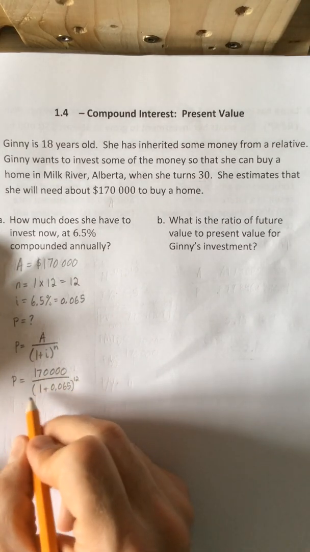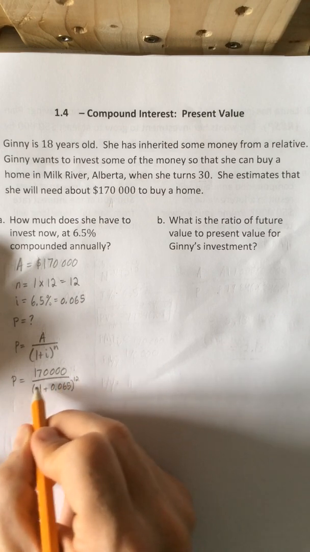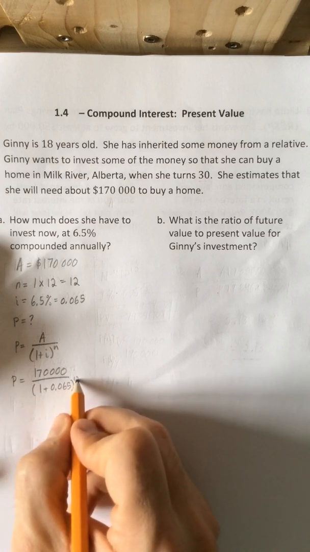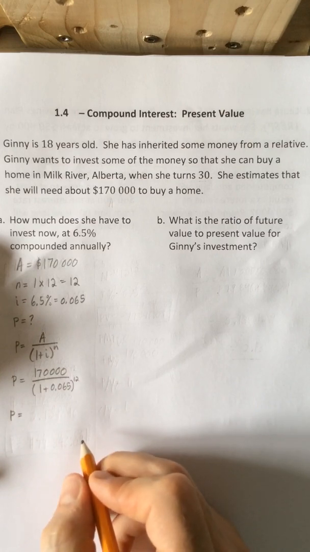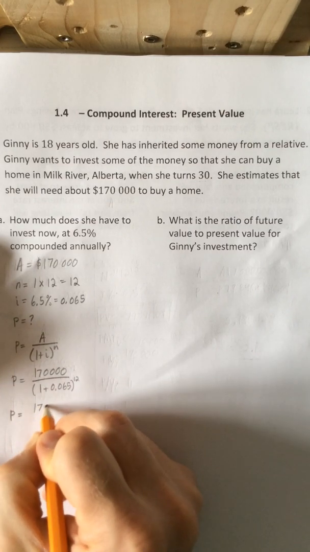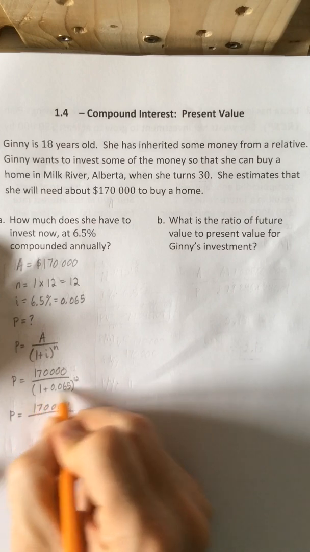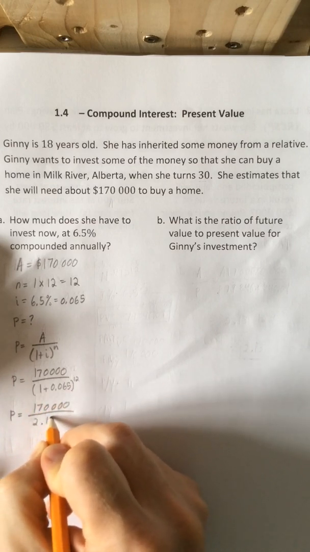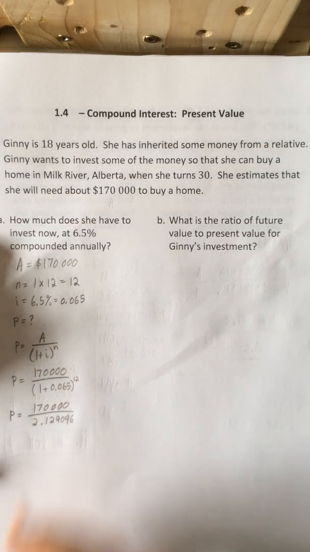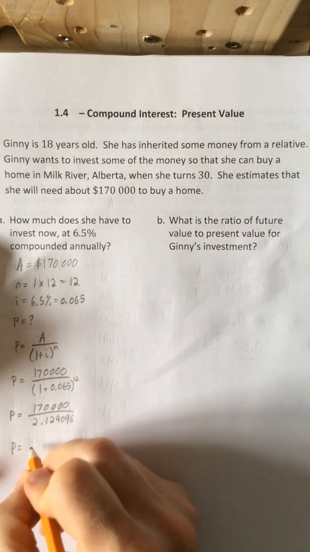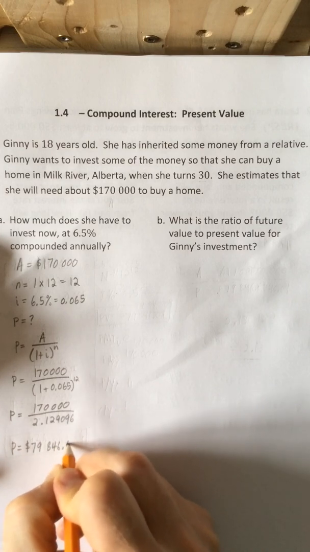Now, when you're solving for a problem like this, I would suggest calculating the denominator first, finding out what this value is when you add these numbers and then raise it to the exponent of 12. And if you do that, I'd leave a few decimal places, probably a bit more than 4 decimal places even, just to make sure this is accurate. So 170,000 divided by, and if we calculate this, it'd be 2.129096, and probably a little bit more we can leave in. And if you divide these, you would get that the present value is $79,846.09.